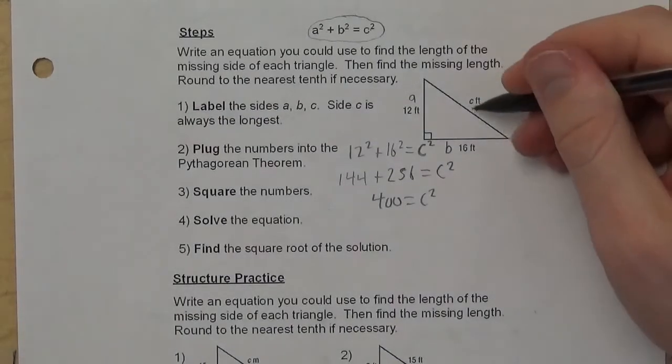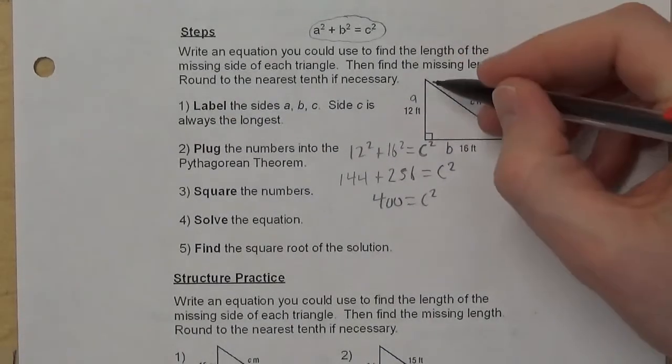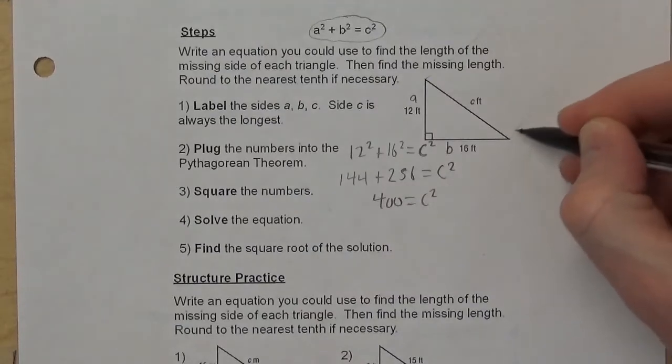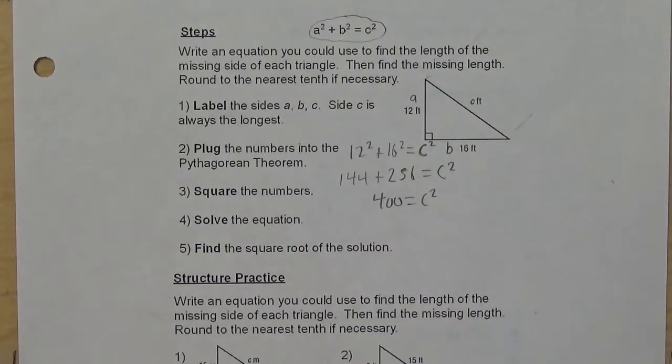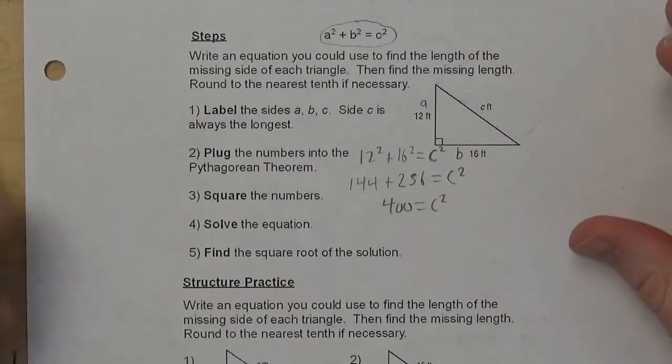So this side length is not 400. That's what C squared equals. So if we squared this side, that'd be how many square feet would fit in there. So we don't know what C squared is. We want to know what just C equals, just the length of side C.